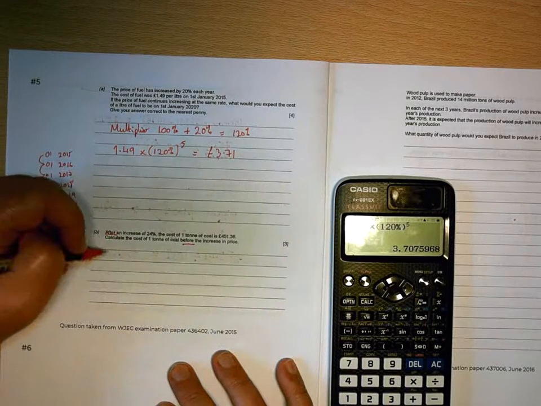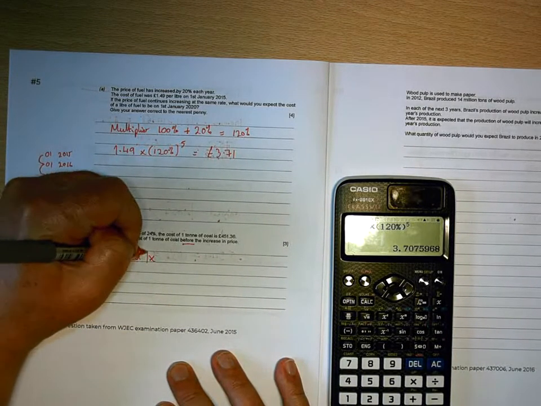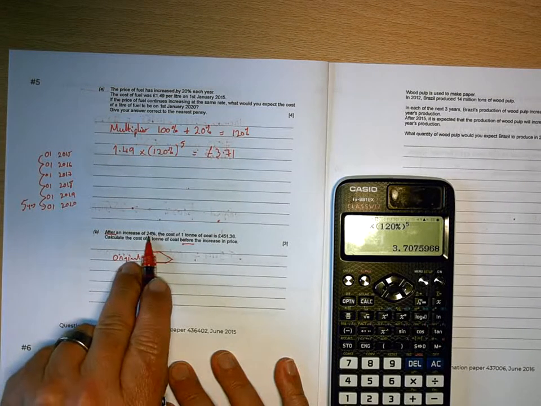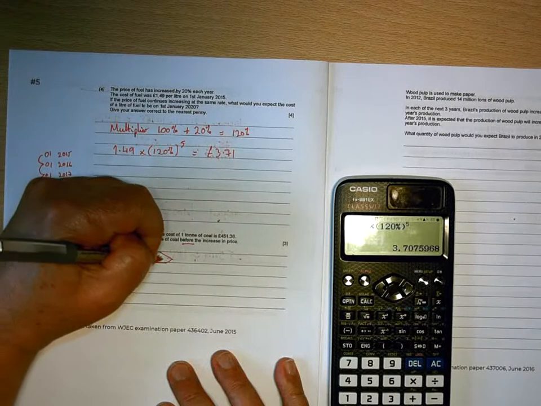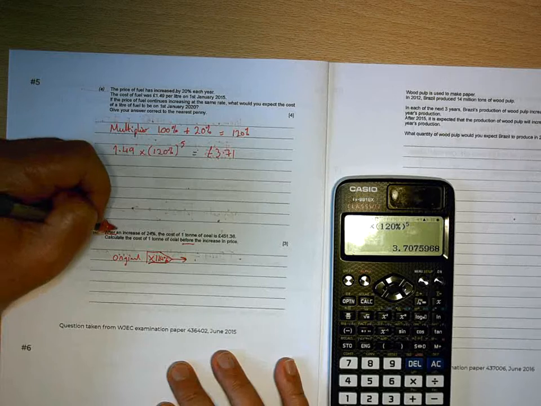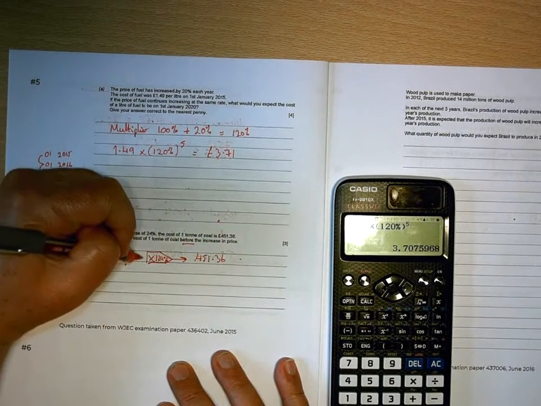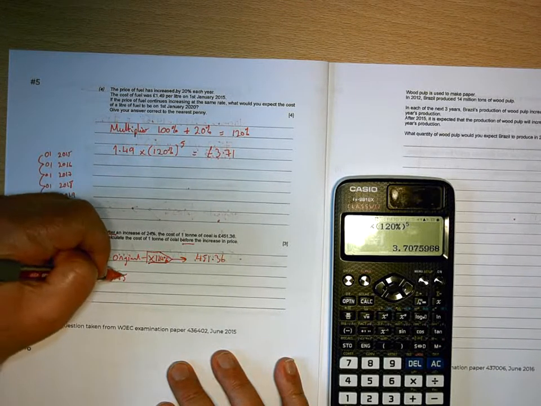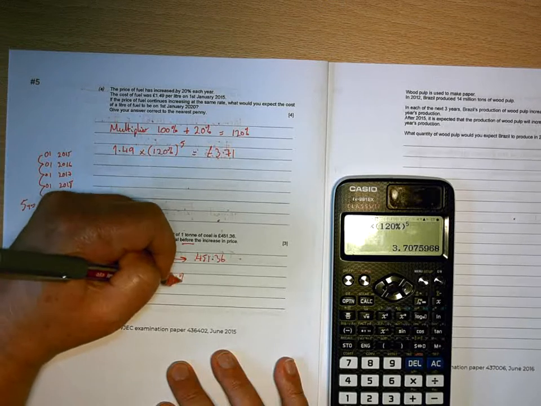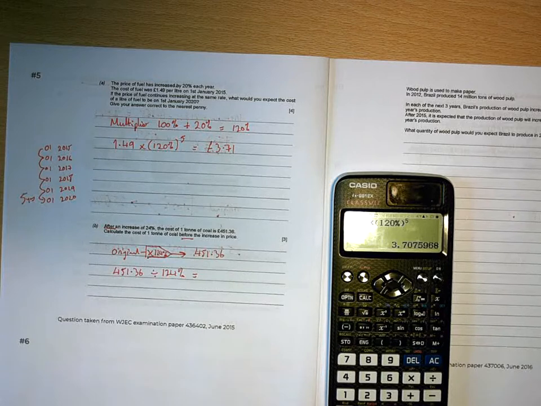So original times my multiplier, that's an increase, so it's 100 plus 24%, would give me 45136. So to get the original, I've got to do 45136 divided by 124%. I need to travel backwards to work out what that original was.